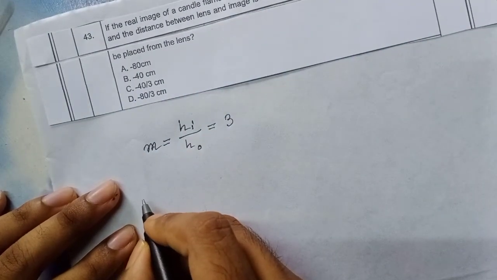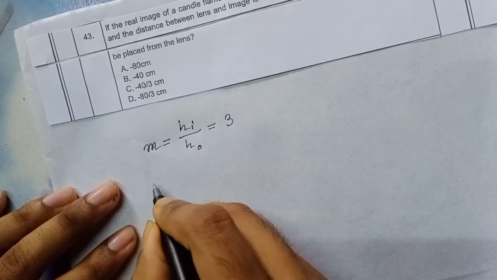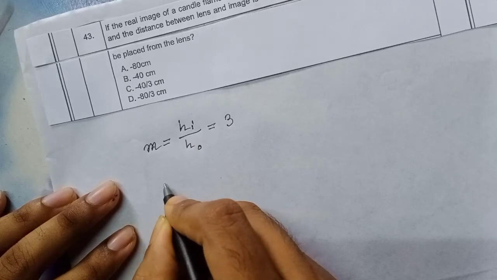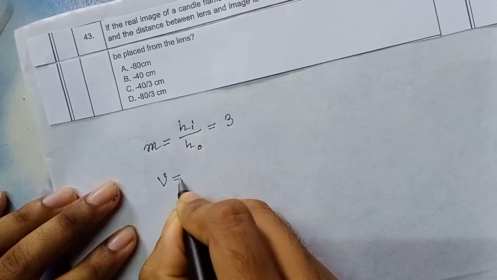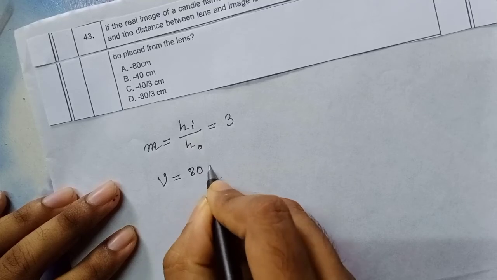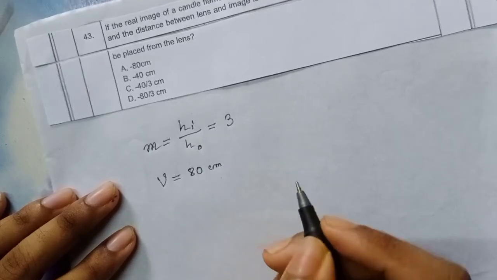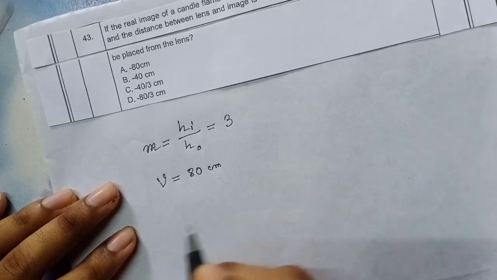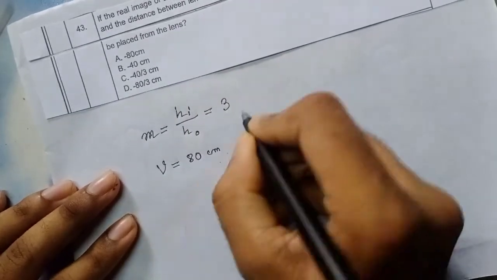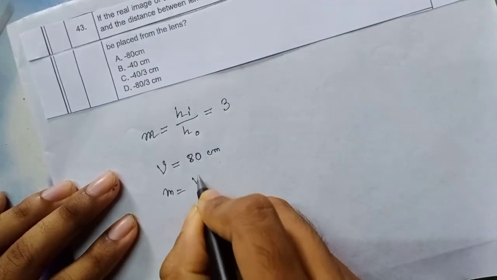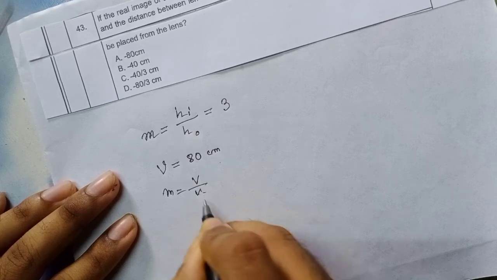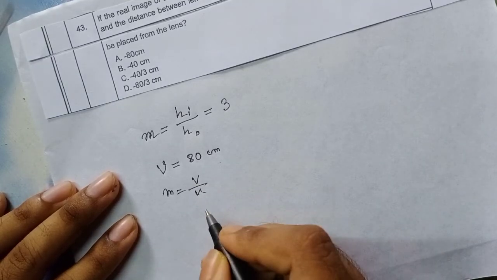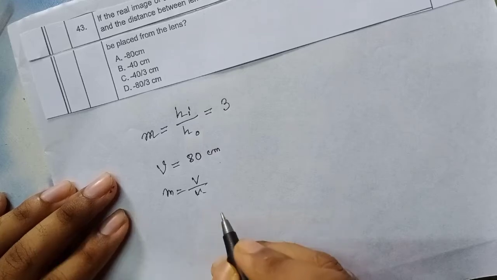Now we have image distance v equals to 80 centimeter. Okay, again we know that m equals to v by u, where u is the object distance.